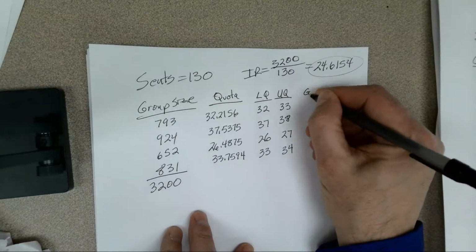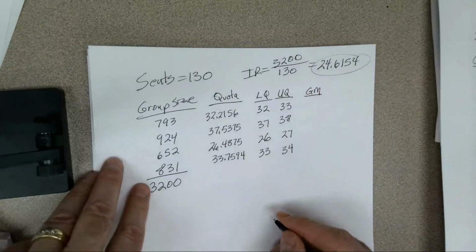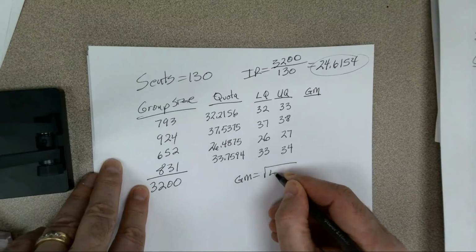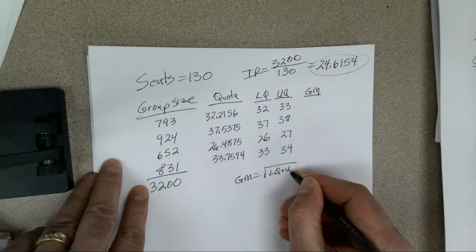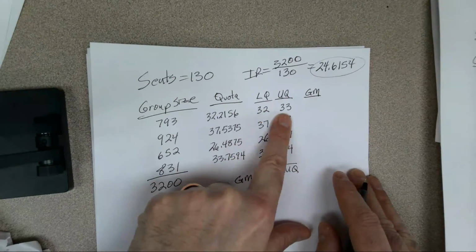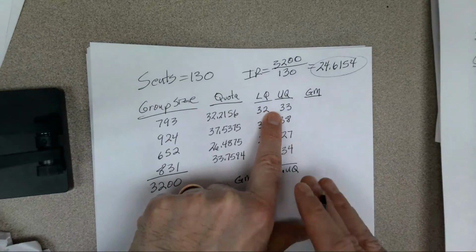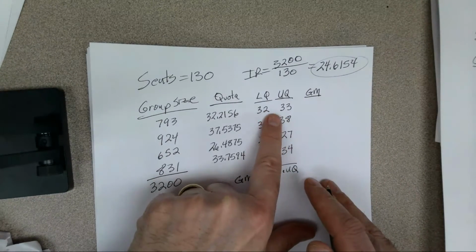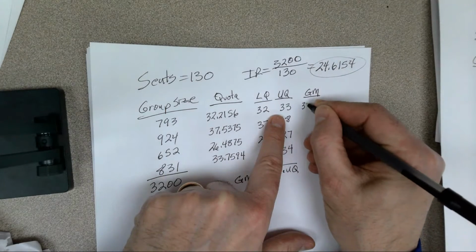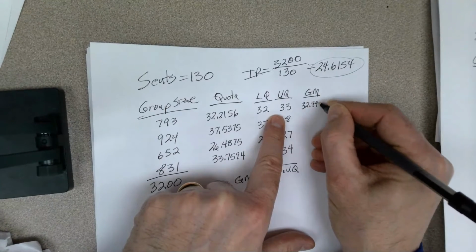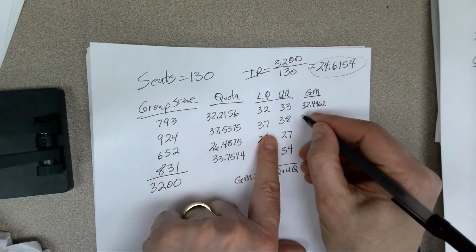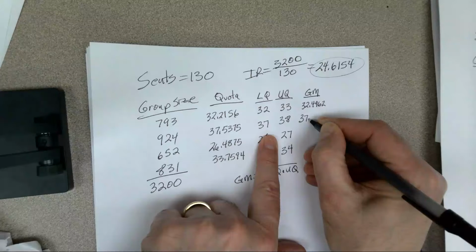And now you're going to calculate your geometric mean. So remember, your geometric mean is taking the square root of lower quota times upper quota. All right, so I multiply these, round to 4 decimals. This is very, very key. I multiply 32 times 33, and then I take the square root. So I have 32.4962. These are going to be very, very close to the arithmetic mean, but should not be the arithmetic mean.